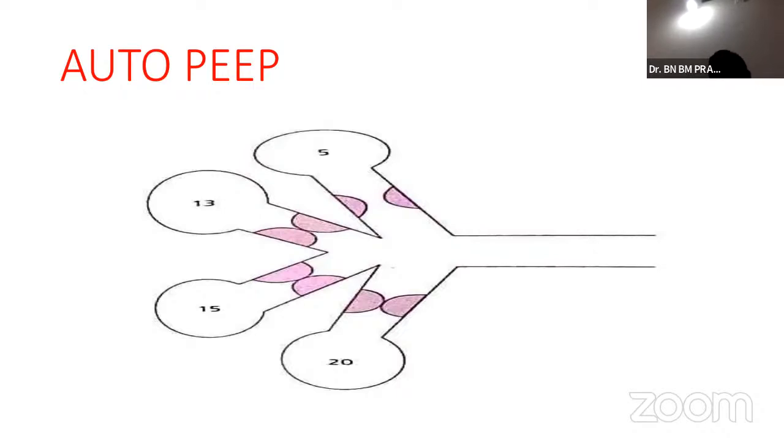There is hardly any ventilation in these cases, and autoPEEP therefore has to be reduced. And autoPEEP can be reduced if you relieve the bronchospasm, and also if you have a controlled ventilation. If you do a controlled ventilation by increasing the expiration, and also if you do a proper nebulization to reduce the bronchospasm, then in such cases, autoPEEP can be reduced.